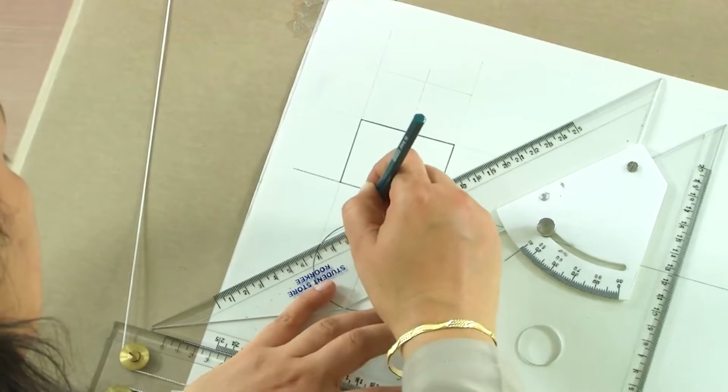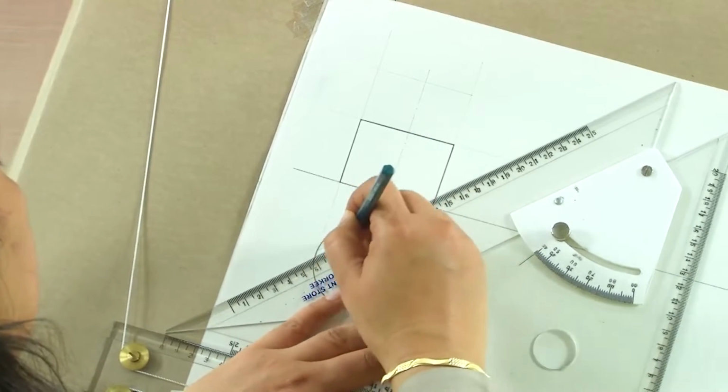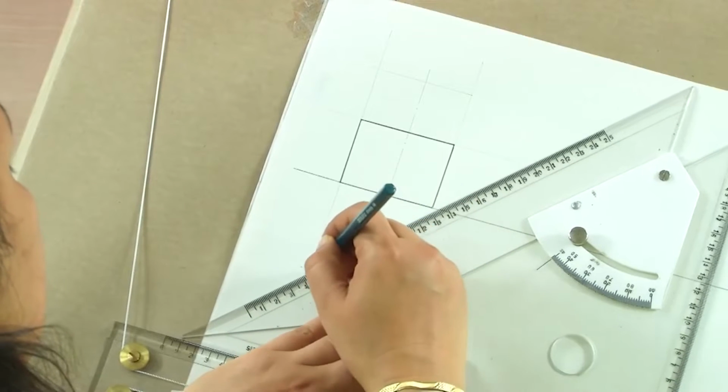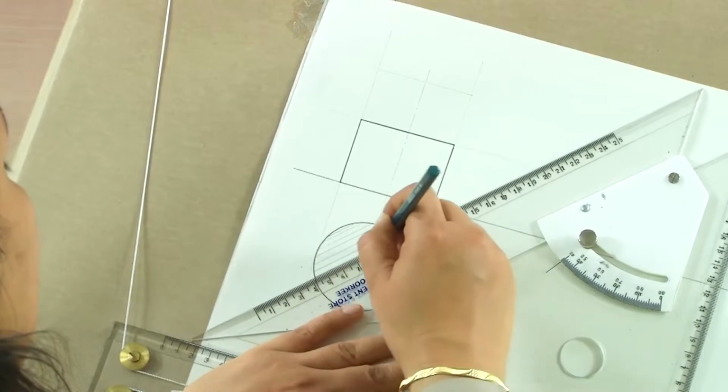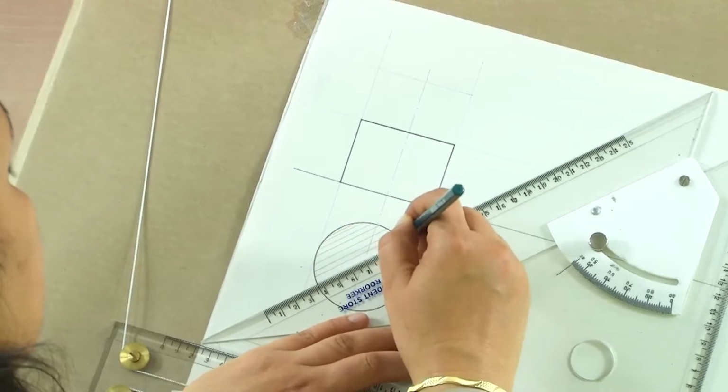It is not the original base. So, if I just hatch it, it will be evident that this is actually the section.